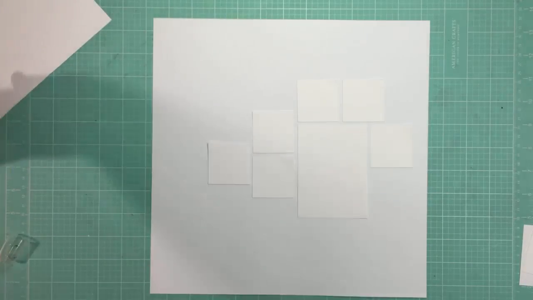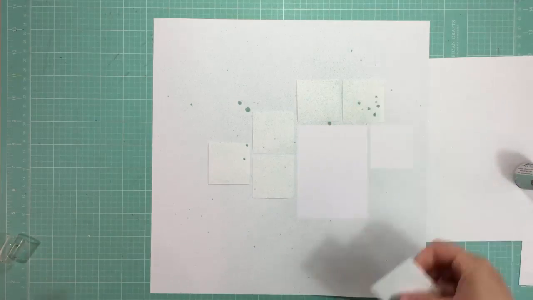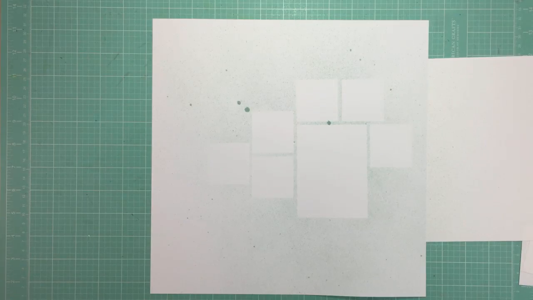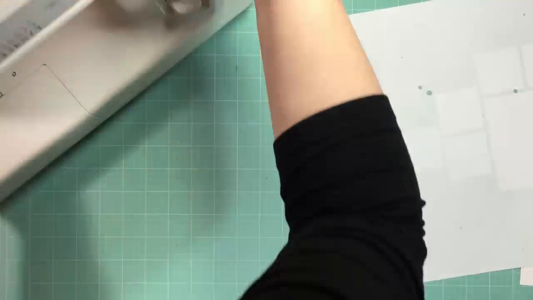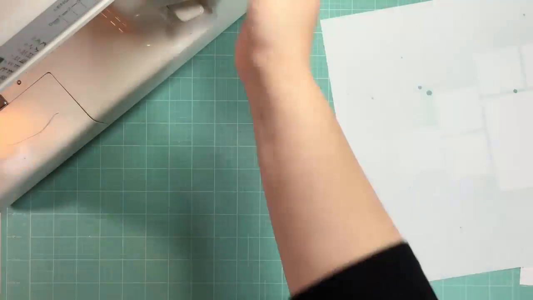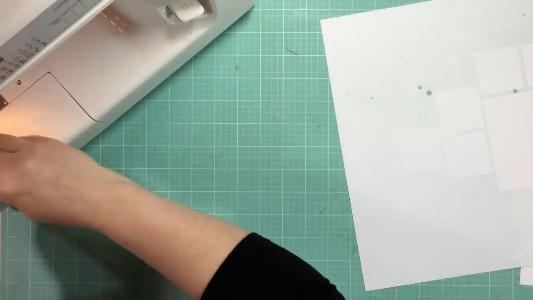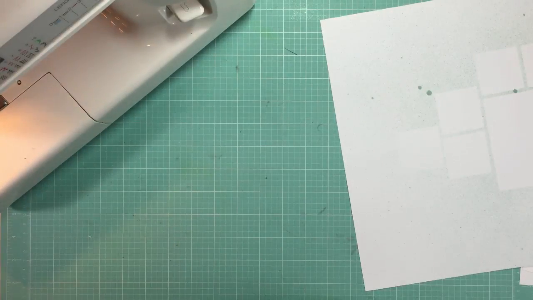I'm using some Mr. Huey's in Splash, just a nice aqua color, and I'm misting from very far away to get a really light dusting of color. After I mist them on, I just love the way that looks with the white. I covered up all of that white with the photos, but I'd like to do another layout where I leave some white spaces over whatever I misted, because I really like the way that it looks.